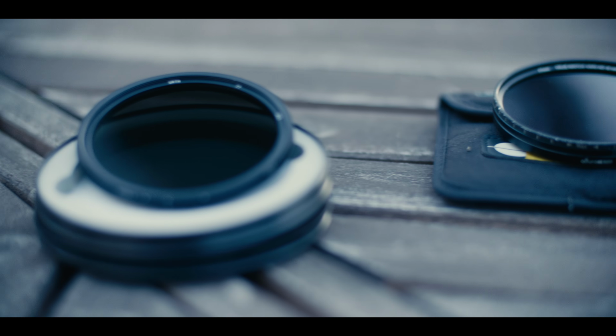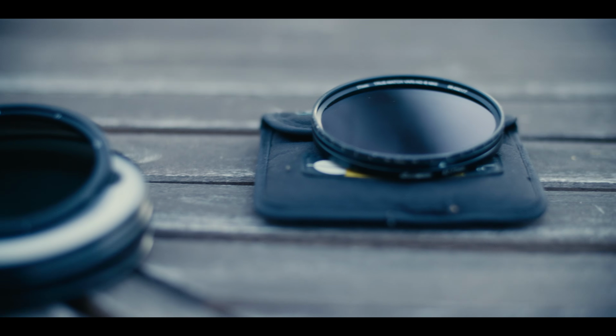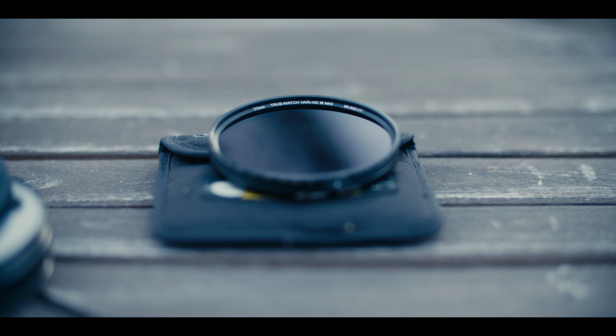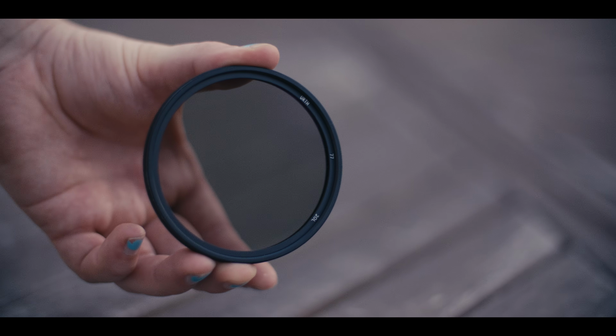But today let's just chat about variable NDs. If you're a Blackmagic camera op shooter, I'm going to address why having a variable ND might be the most important purchase you can make for your phone. But before that, let's go through what a variable ND is in the first place.